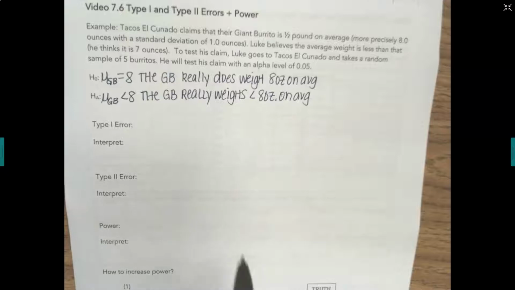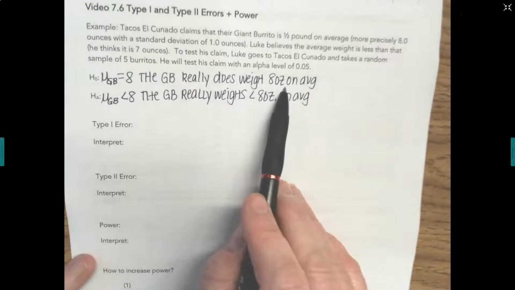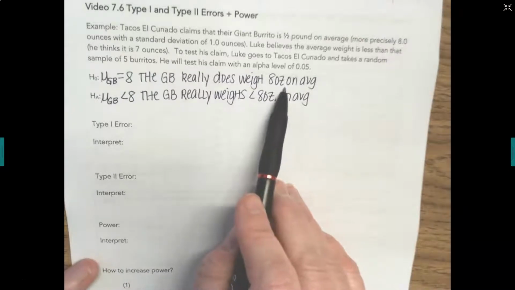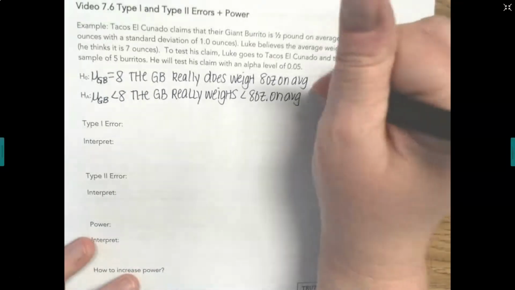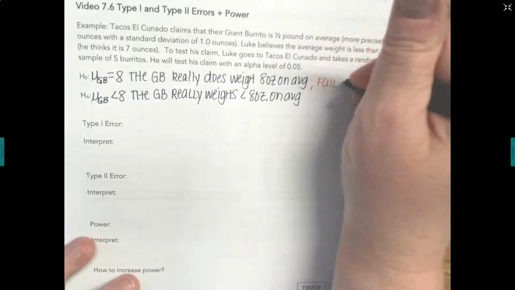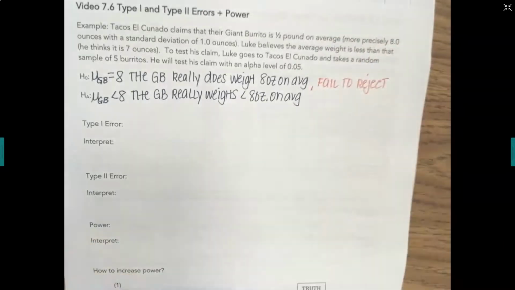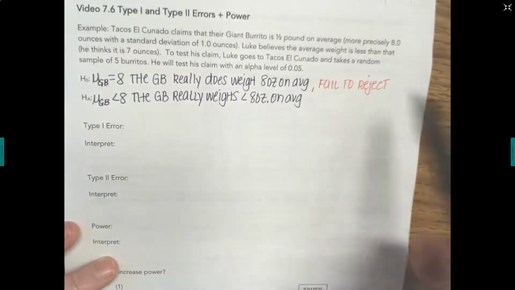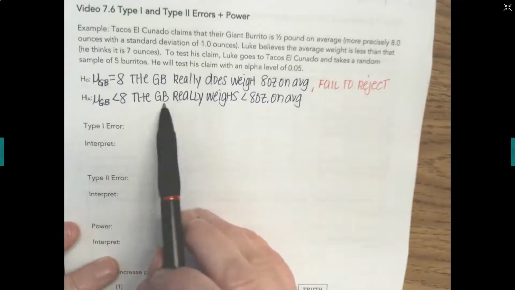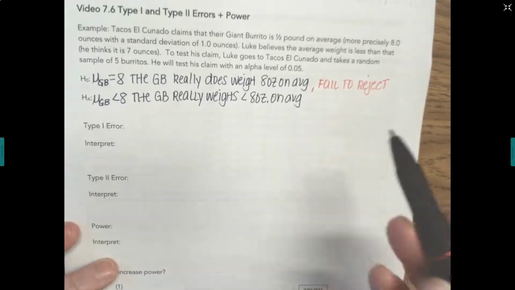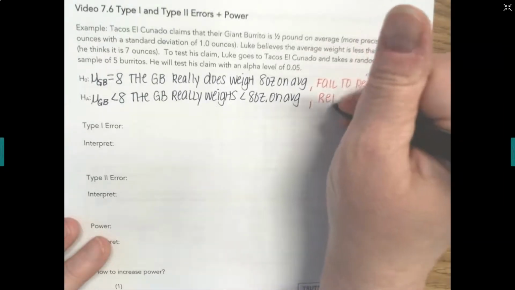So if our null is true, what would the correct decision be at the end of a significance test? It would be fail to reject, because if this is true, we would want to keep it, so we would fail to reject. If the alternative is true, meaning the giant burrito actually weighs less than 8 ounces, to make our correct decision at the end, we would need to reject the null.